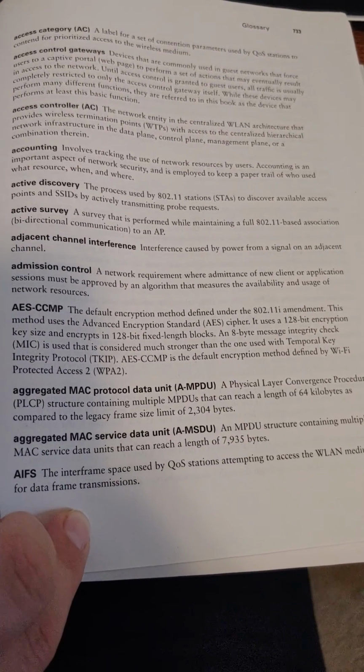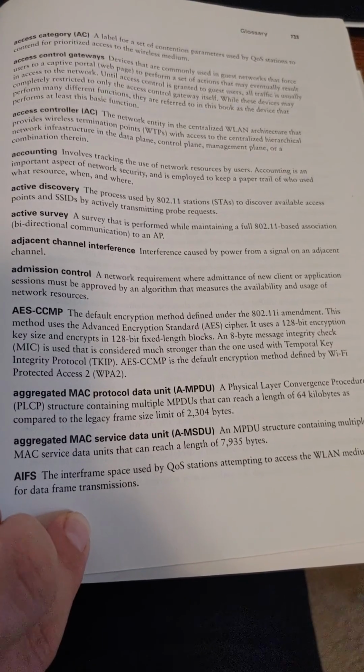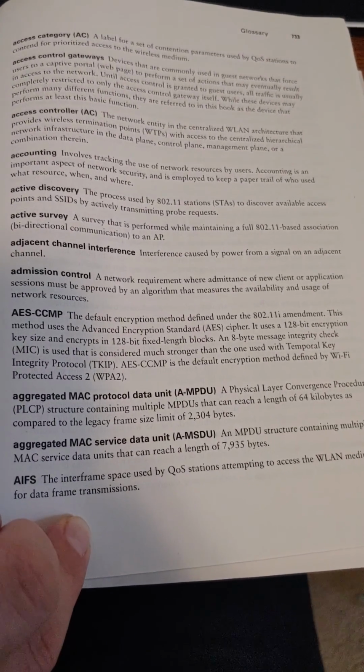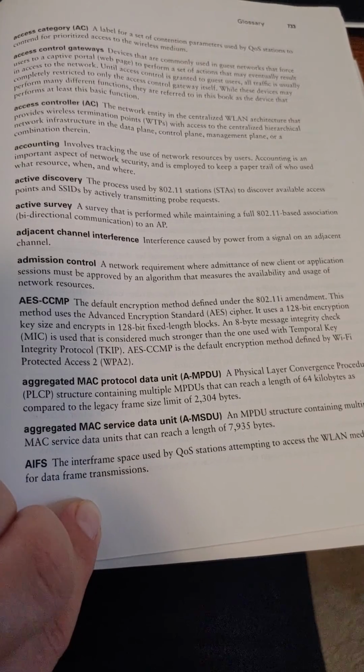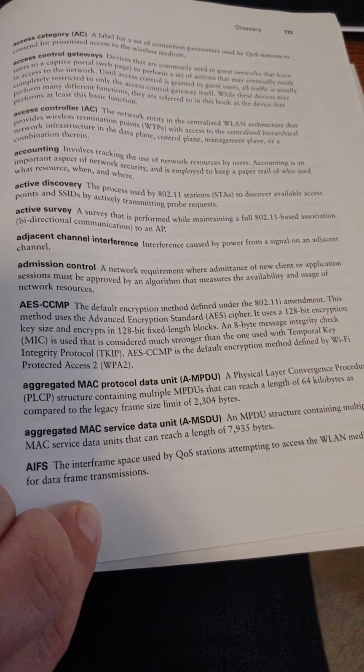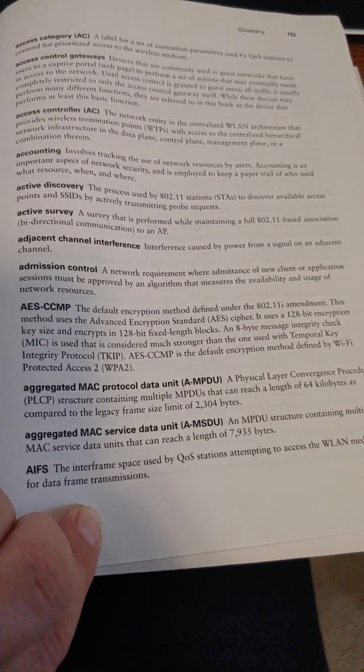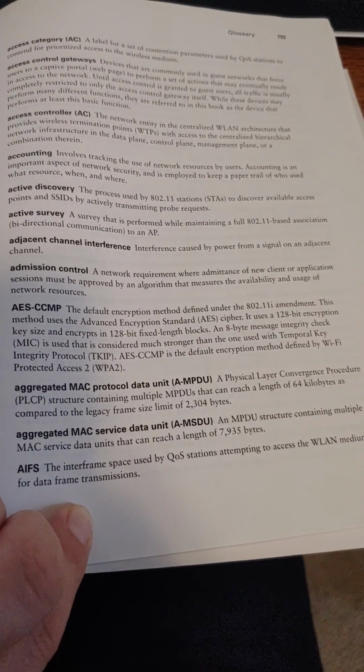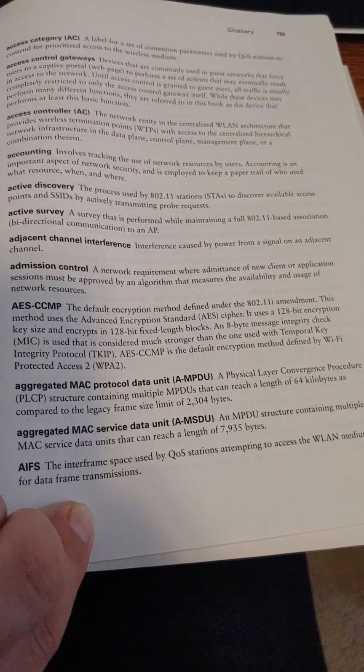Adjacent channel interference, interference caused by power from a signal on an adjacent channel. Admission control, a network requirement where admittance of new client or application sessions must be approved by an algorithm that measures the availability and usage of network resources.